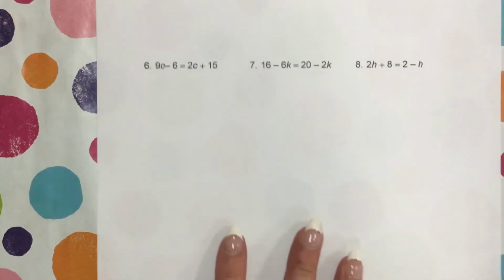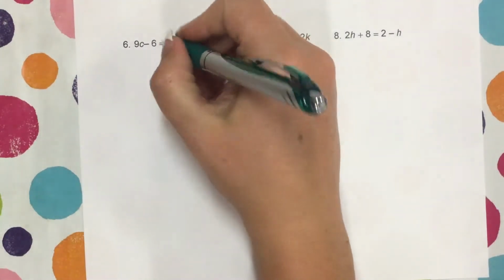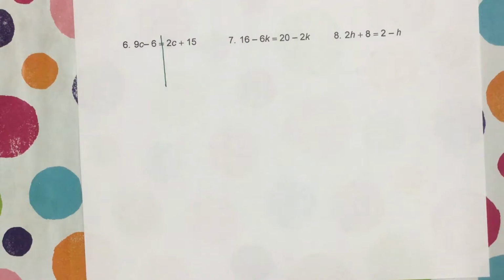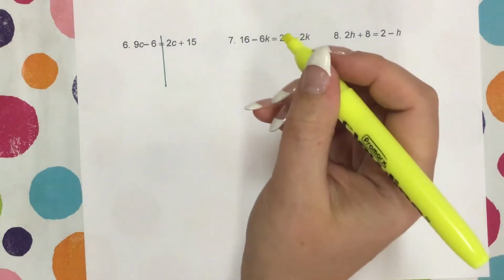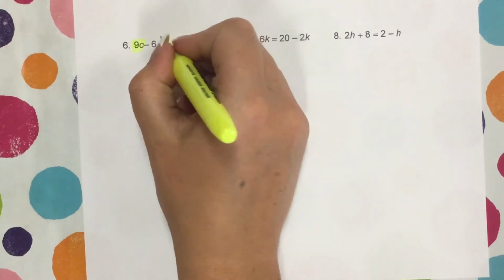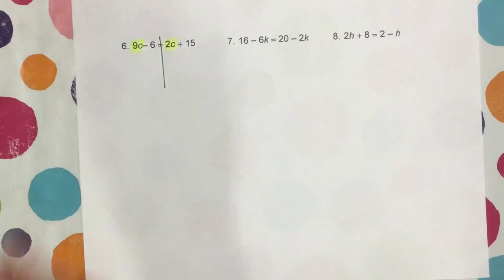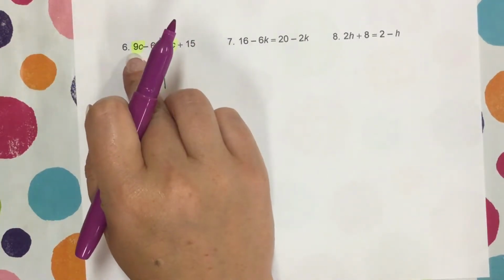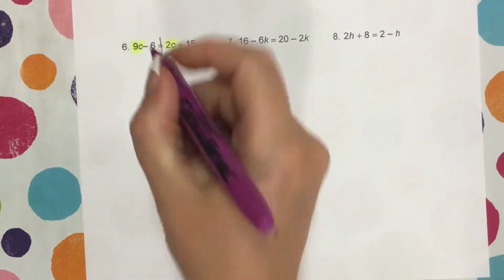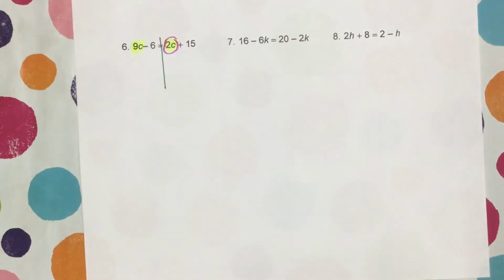Okay, let's go ahead and do 6 and 7 together. Okay, so the equal sign divides the equation into two sides. Perfect. We have 9c here. We have variables on both sides of the equation. Okay, so we need to move the one with a lesser coefficient. So the coefficient of this one is 9. The coefficient is 2. So this one is lesser. Okay, so we're going to move that one.